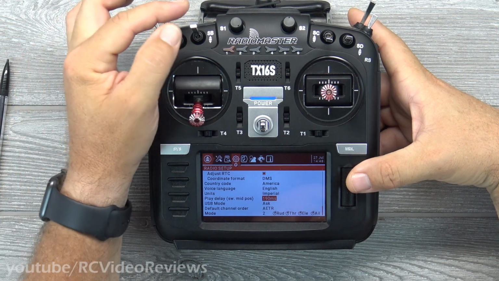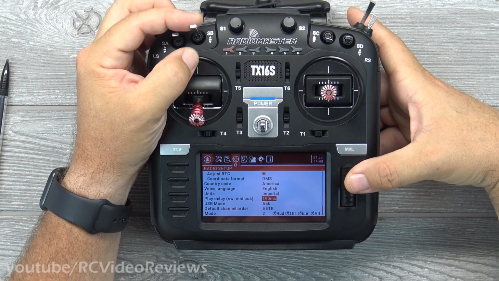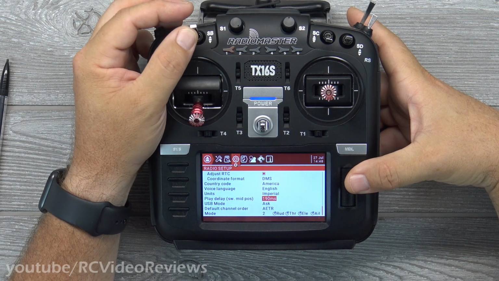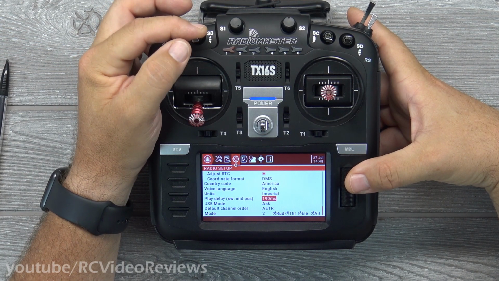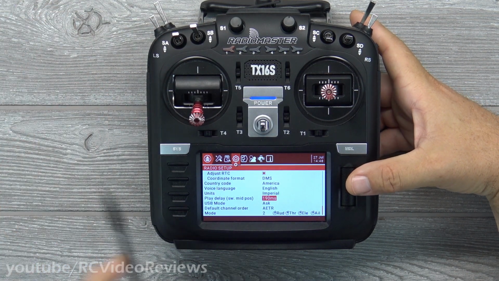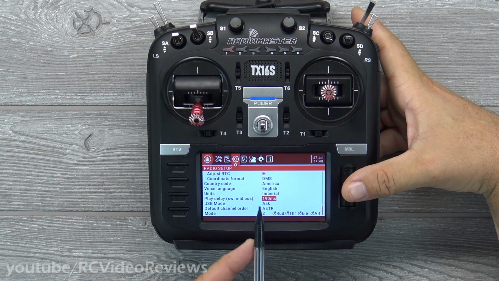So check this out. I'm in high rates right now. I'm just going to flip down to low. Low rates. You see how it just ignored middle? High rates. Low rates. Instead of middle rates. High rates. There you go. That's what that's for. That's a pro tip. Very cool little feature. I love that.